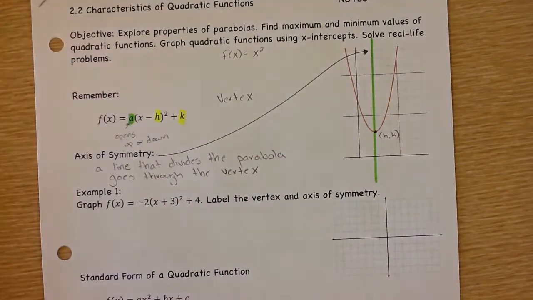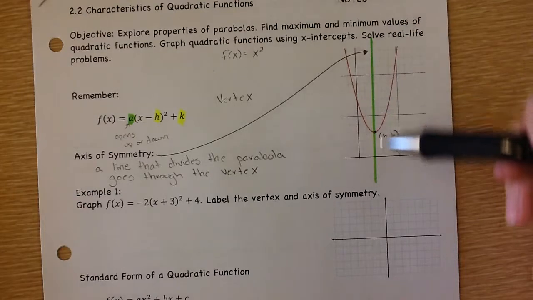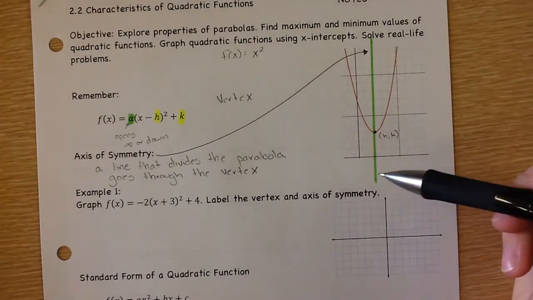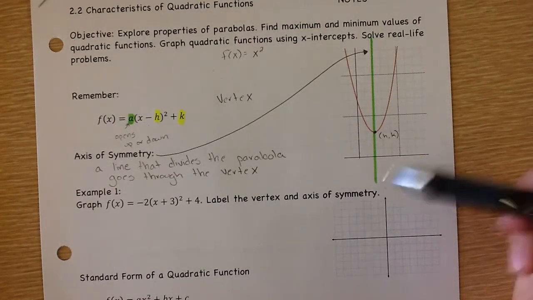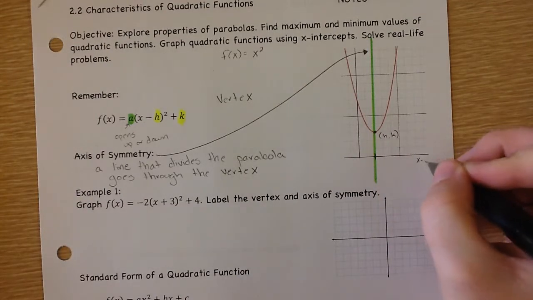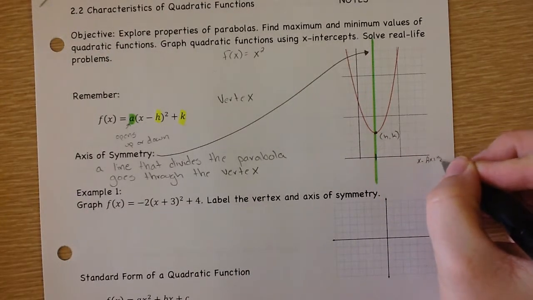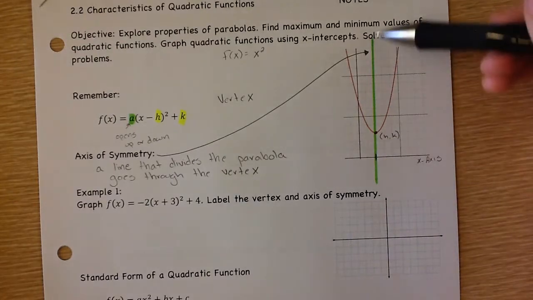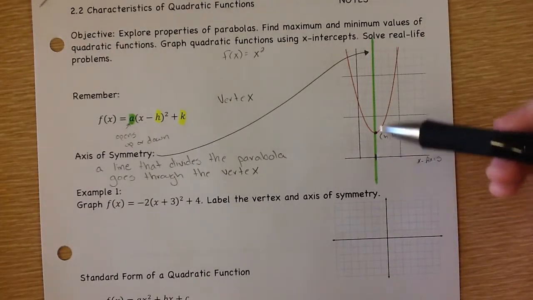Since it's a line, we can write the equation of this line. In this case it's a vertical line. If you notice, it crosses the x-axis over here at h, because this is the coordinate (h, k).